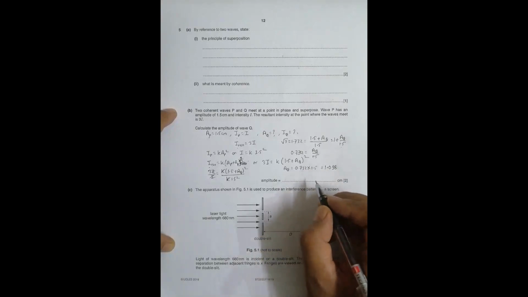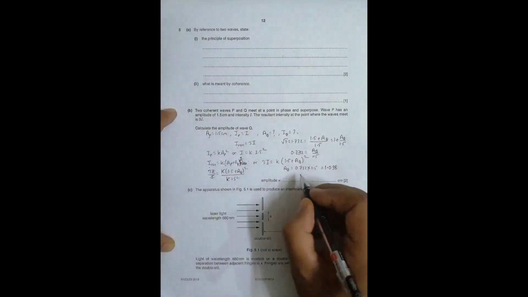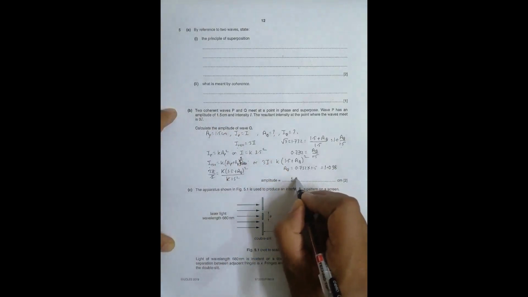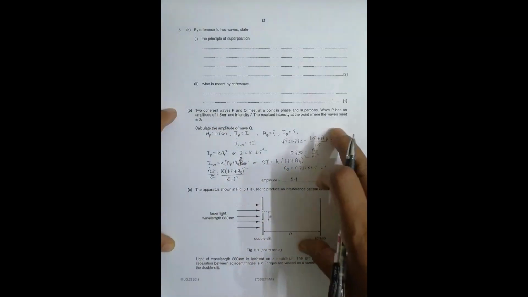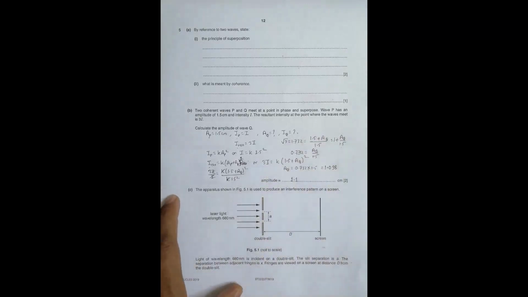Rounding off to 2 significant figures, it becomes 1.1 centimeters. So the amplitude of the second wave, the Q wave, is equal to 1.1 centimeter.